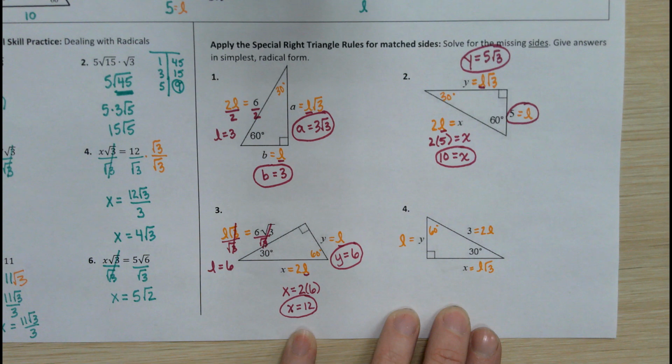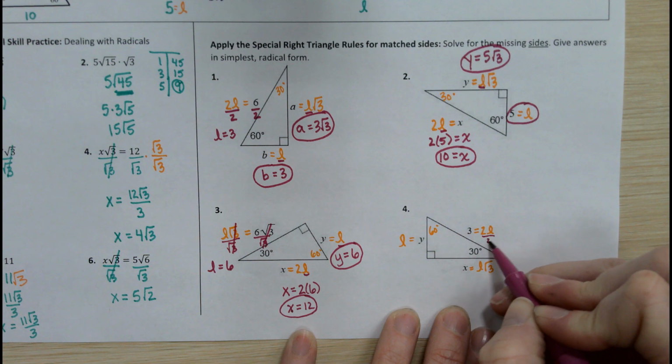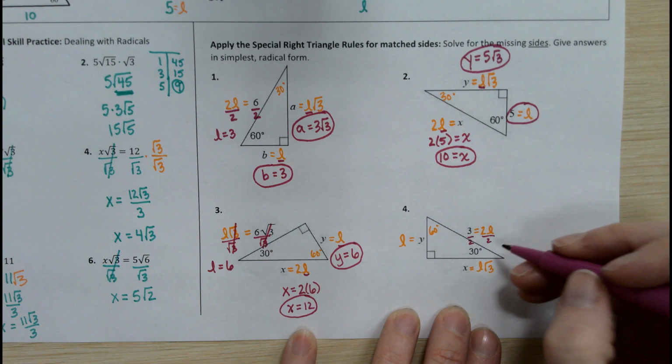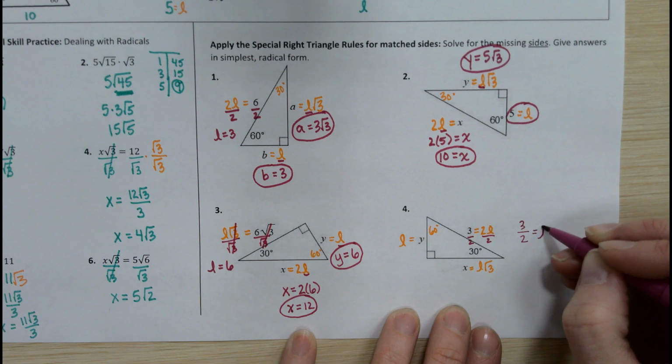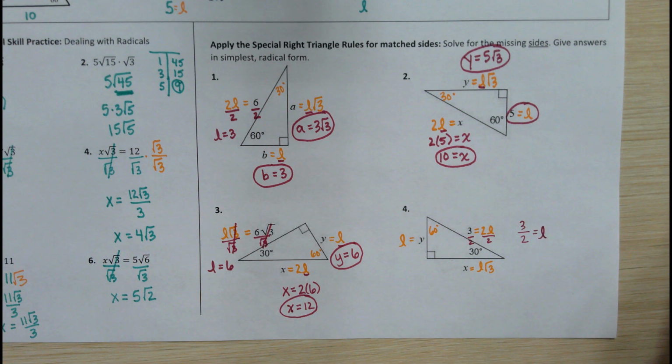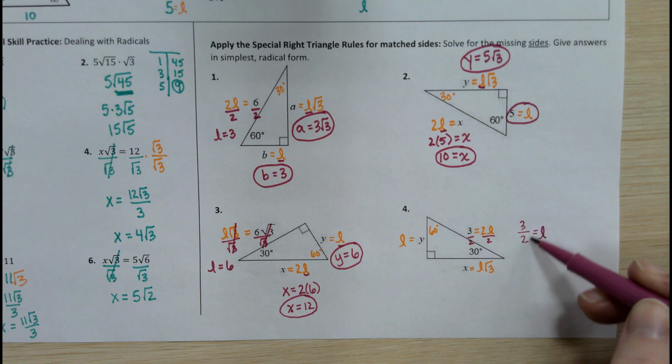I don't know if I can squeeze this in. We'll try to write it small. Divide both sides by 2, and that means that 3 halves is equal to L. Now, 3 halves is officially 1.5. That is an exact answer, but typically we leave our answers for these in fraction form.